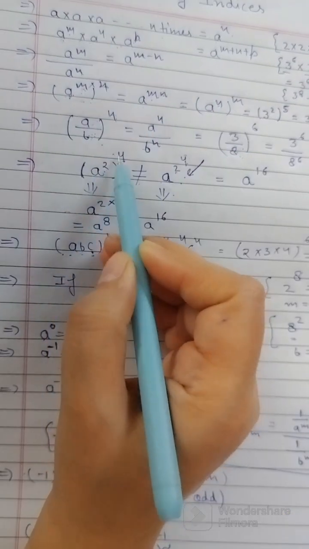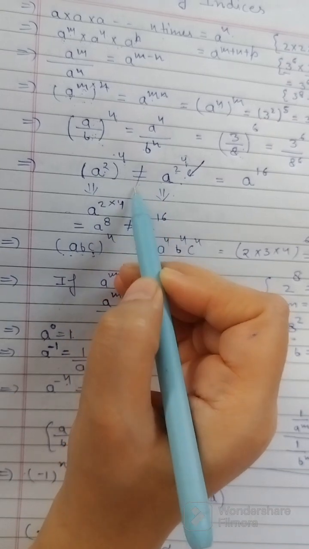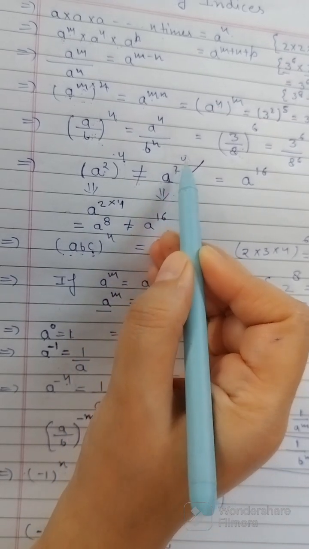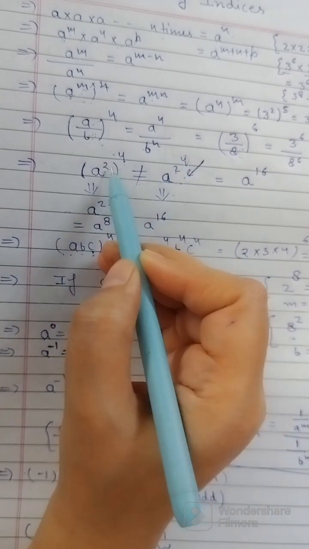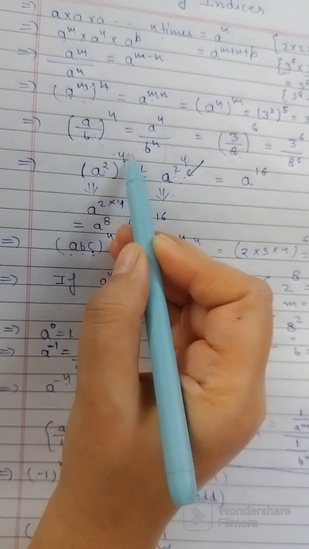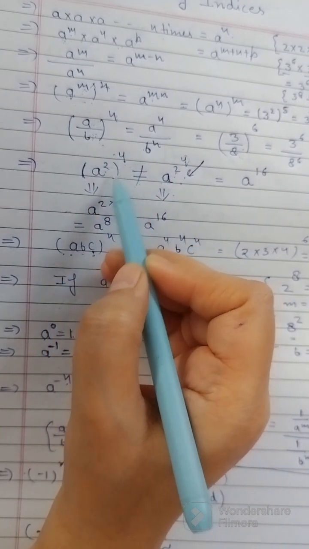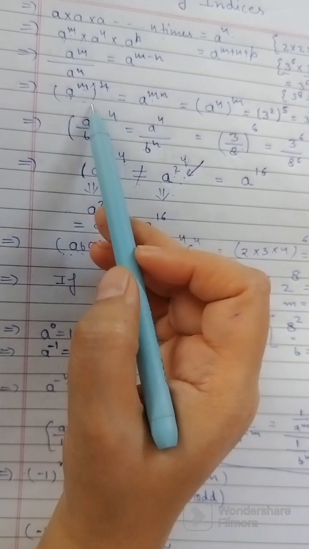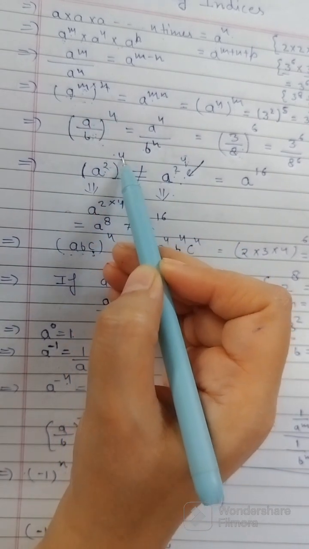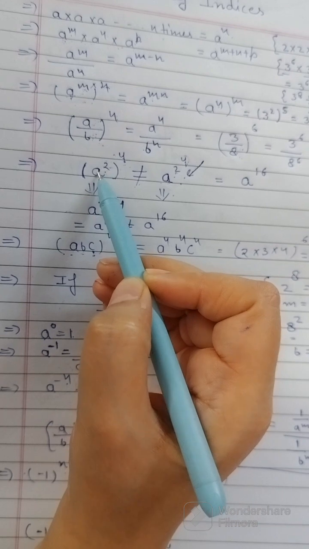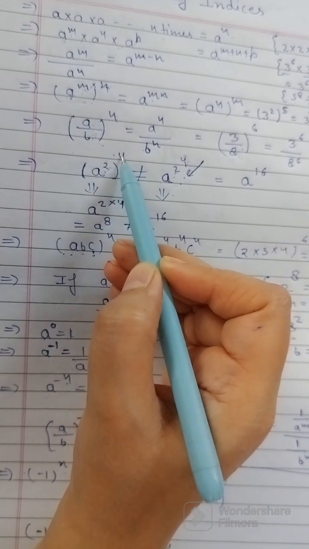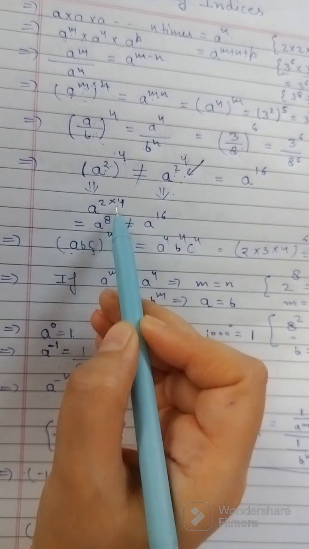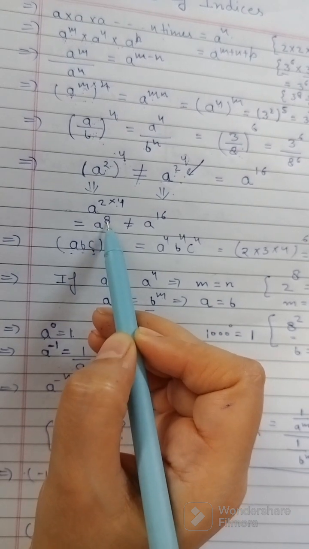a raised to power 2 whole raised to power 4 is not equal to a raised to power 2 raised to power 4. These two are completely different. In this case, we will simply follow this rule and multiply these two. Then it will become a raised to power 2 into 4, and then it will become a raised to power 8.